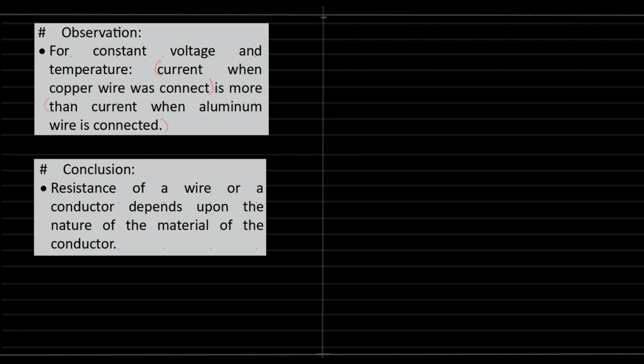Okay, I hope it made sense. See, copper wire has lesser resistance than aluminum. As per this, the current when the copper wire is connected is more. So copper wire has lesser resistance than aluminum wire.